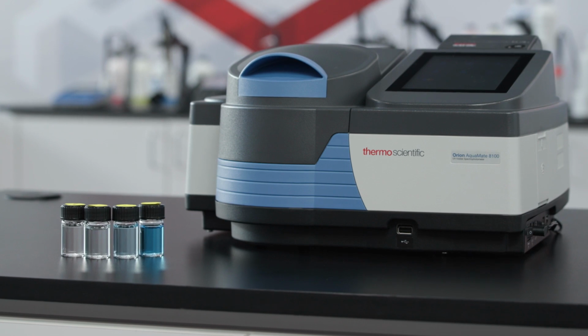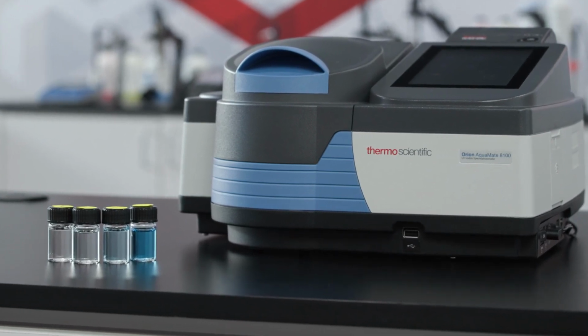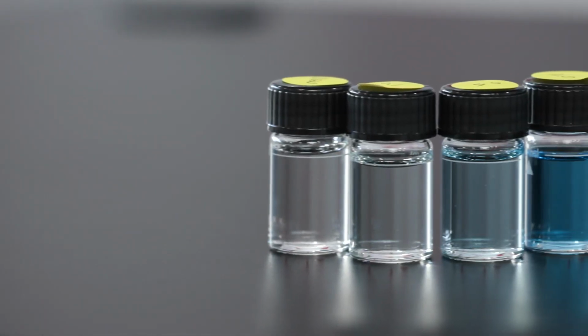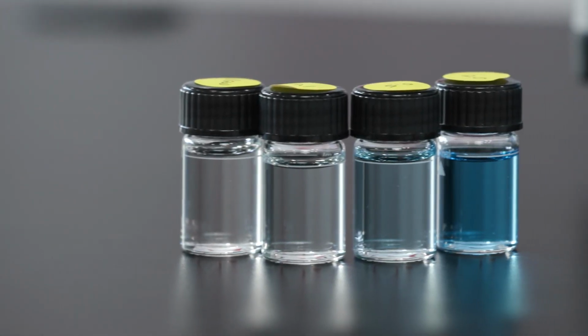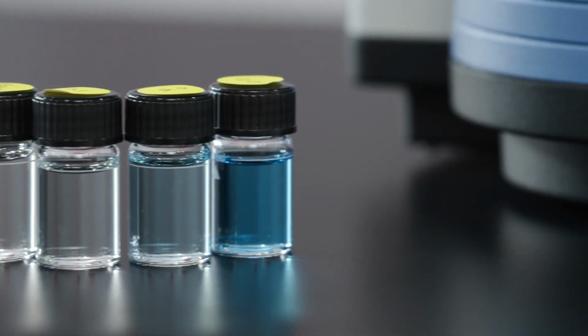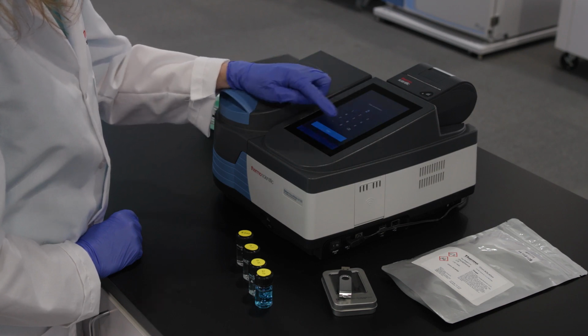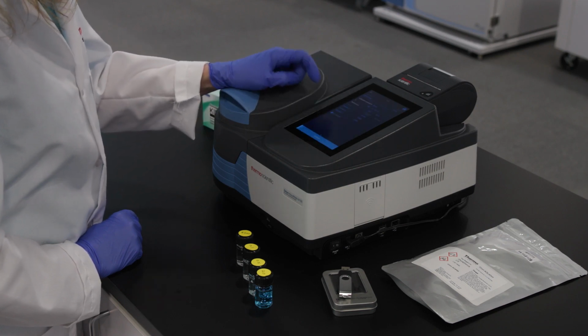Today, we'll be measuring 3 different phosphate concentrations, along with a blank. I prepared these earlier today using Orion reagents according to method AC4P95 and correlating to standard method 4500-P E. Now that we've prepared our standards and entered the appropriate data, we can start measuring our standards to create our curve.